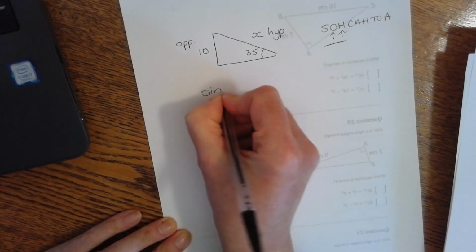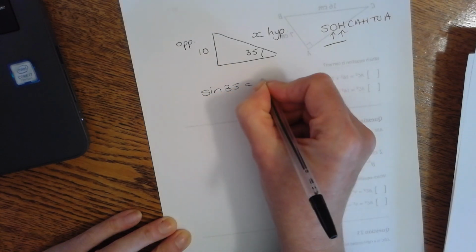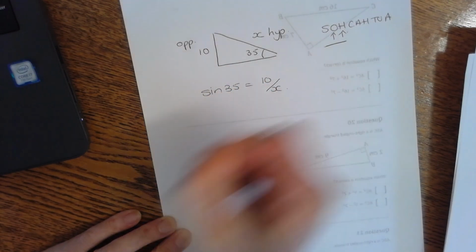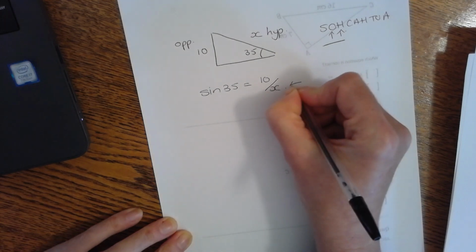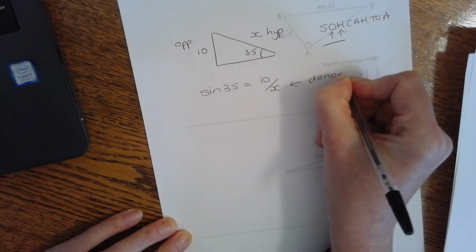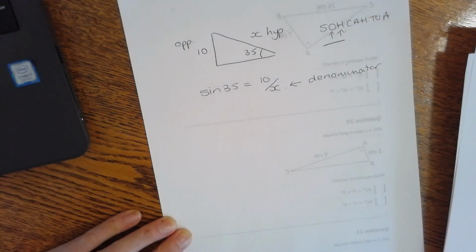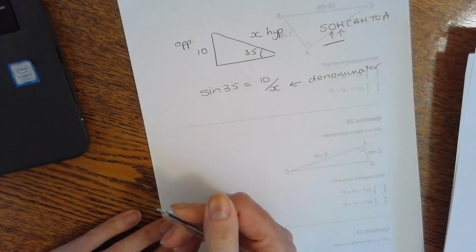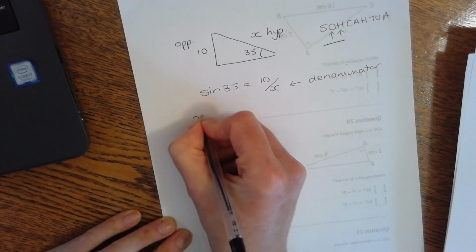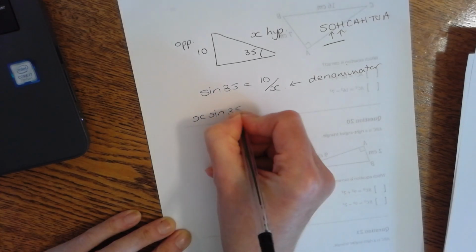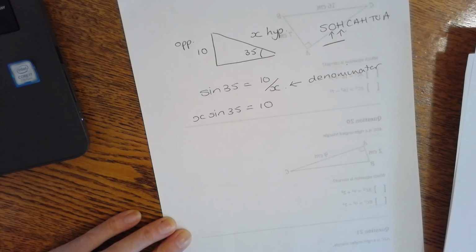So the sine of 35 is 10 divided by x. And we'll notice now our side is our denominator. So if I multiply both sides by the denominator, I get this, which doesn't feel that helpful, but it has got rid of that fraction.